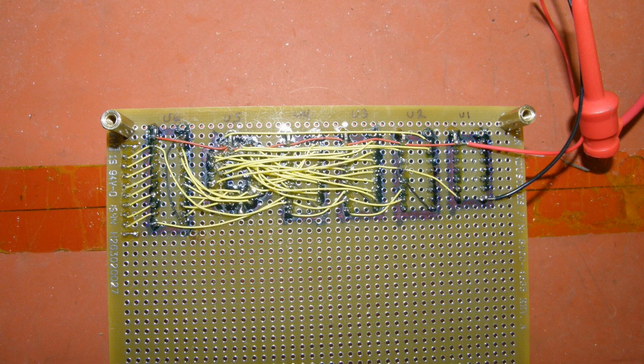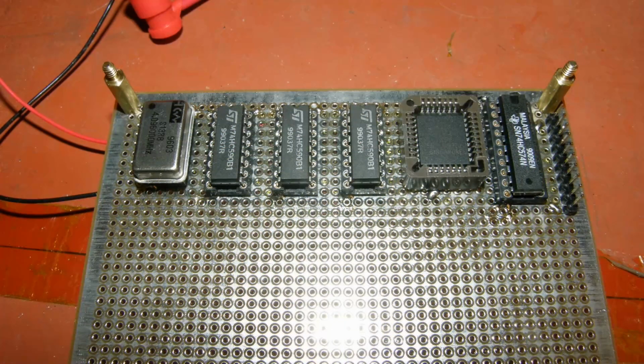Lab Guy here. Today I'm going to give you a quick update on the progress of the NBTV DissectorCam. It's in progress. The first circuitry has been wired onto a proto board, and that is the primary sync generator.